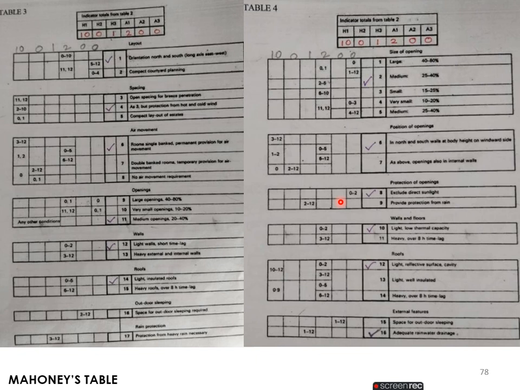This was the first basic chart which was initiated by Mahoney, so that people can use it to get a clear idea of how you can proceed with the design ideas.